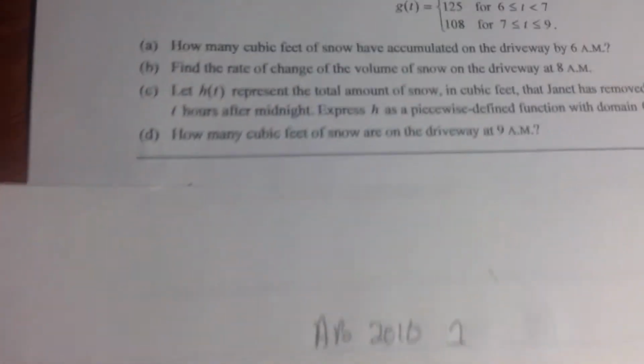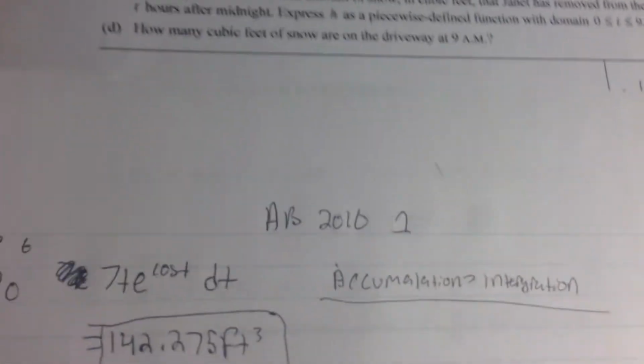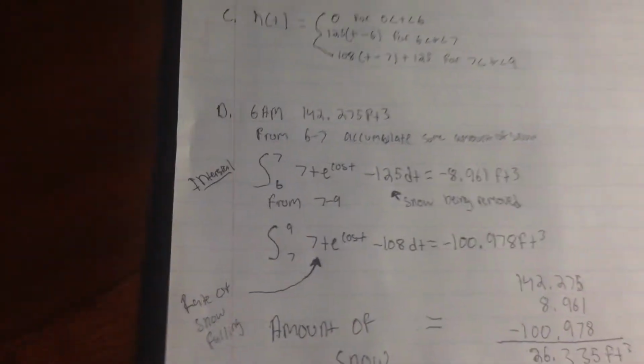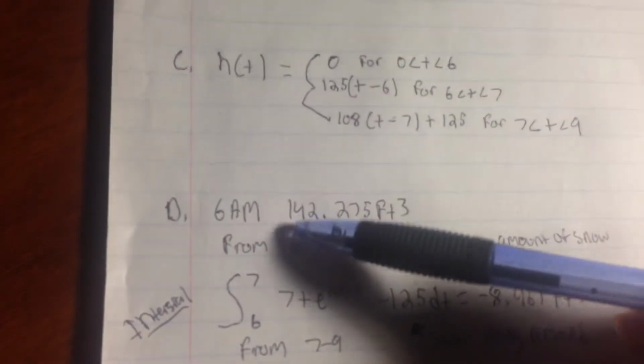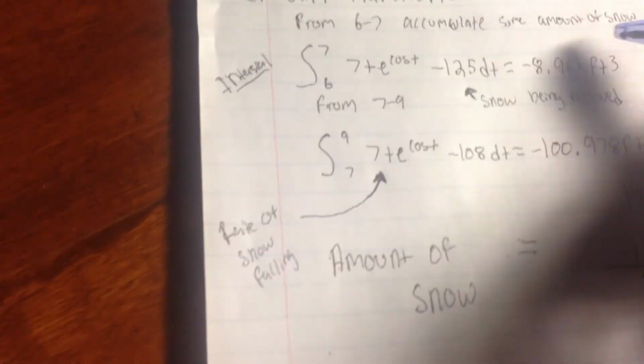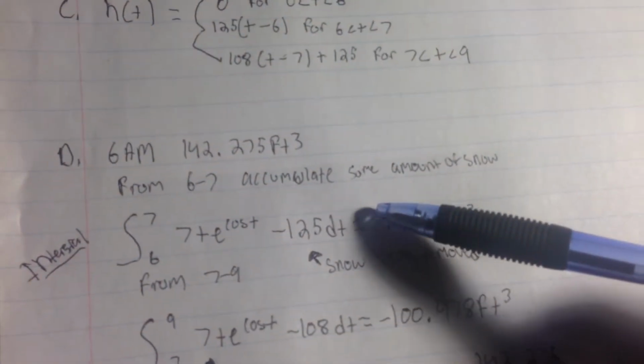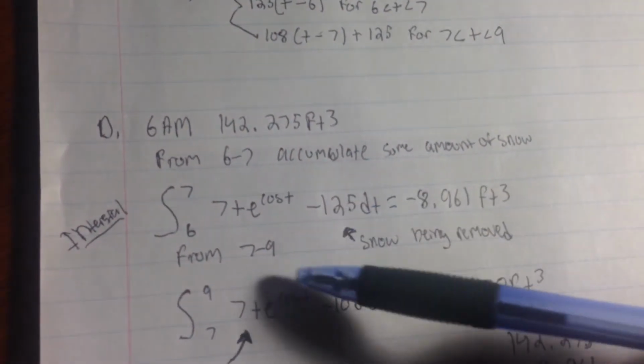And then part D, it says how many cubic feet of snow are on the driveway at 9 a.m. So how you set it up is, we know that at 6 a.m. there was 142.275 cubic feet from question A. And now we just need to set up another integration from 6 to 7. And it's the accumulation of snow.